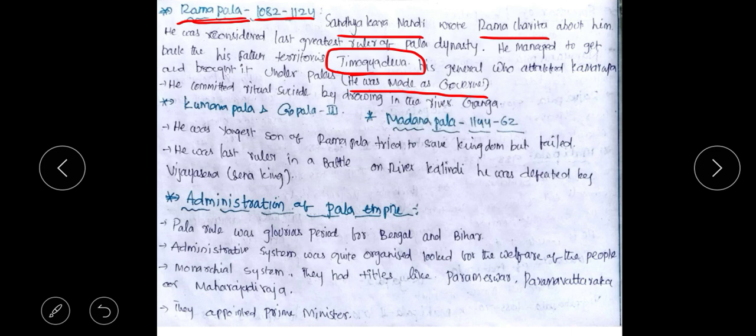Ramapala is said to have committed ritual suicide. It's not a simple suicide. Ritual suicide means it was a religious ritual that he took. He drowned himself in the river Ganga. With this we end the period of Ramapala.